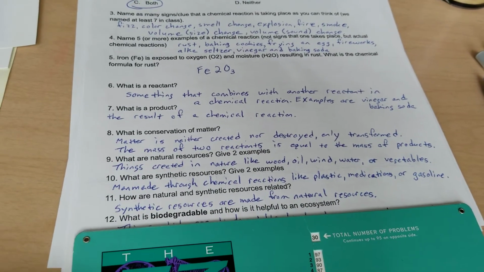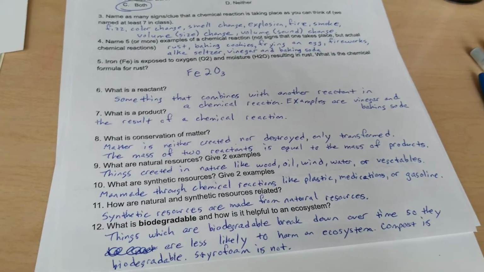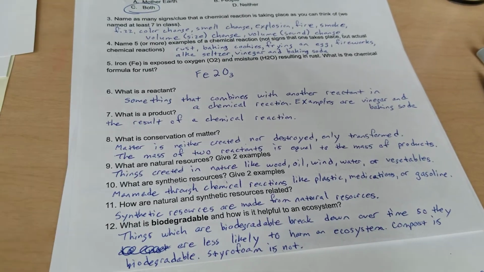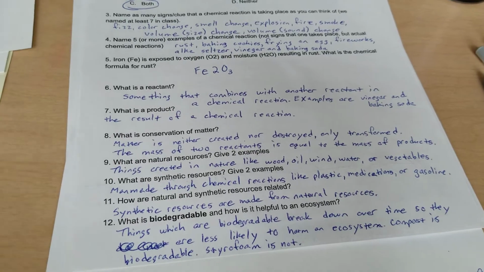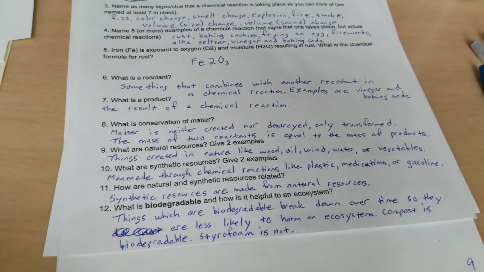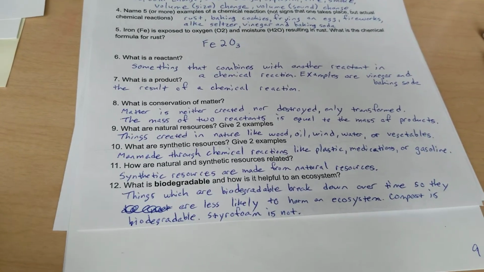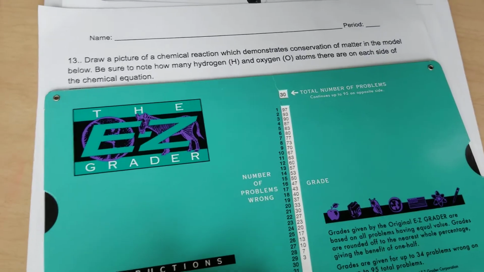What's biodegradable and how is it helpful to an ecosystem? Things which are biodegradable break down over time, so they're less likely to harm an ecosystem. Compost is biodegradable. Styrofoam is not. I'm going to flip to the other side.